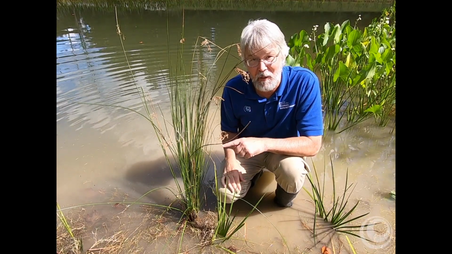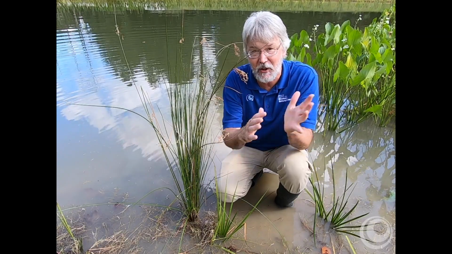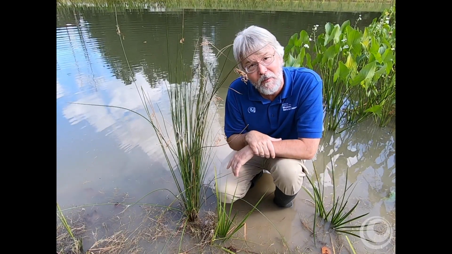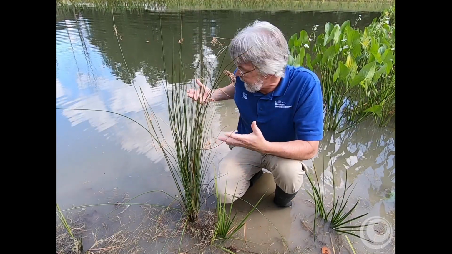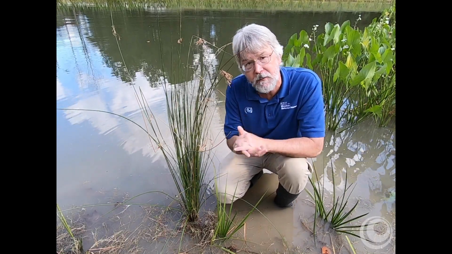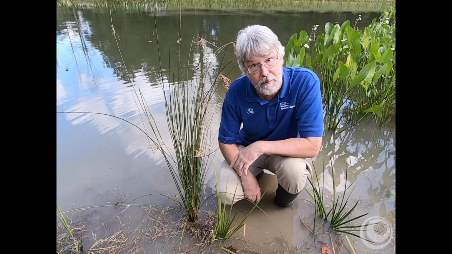This is the common rush, and like its name, it actually is common. In fact, a species of this occurs all around the world, and scientists refer to that as a cosmopolitan species. Now, in its environment, like this pond edge, it provides food for some creatures, habitat, and its roots can actually help stabilize the muddy soil.